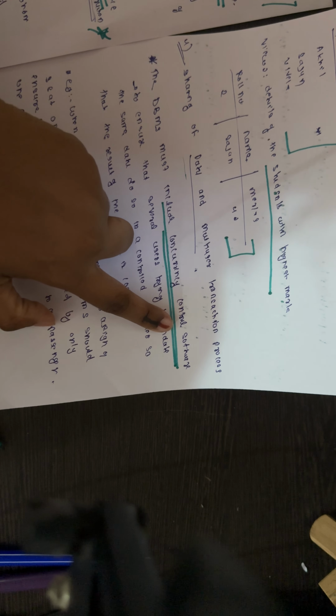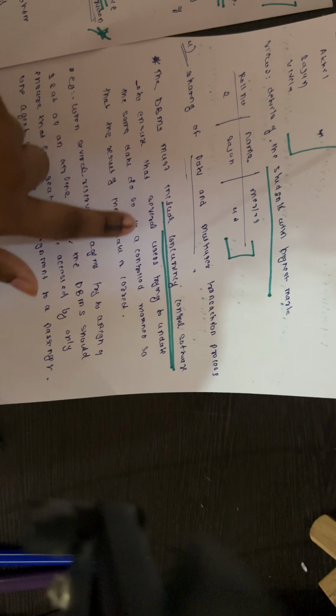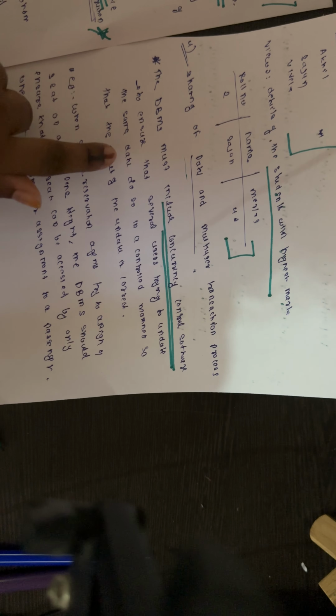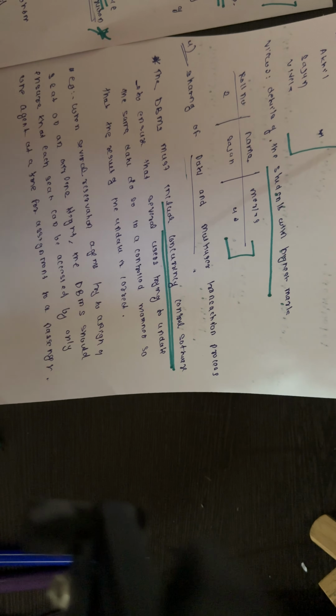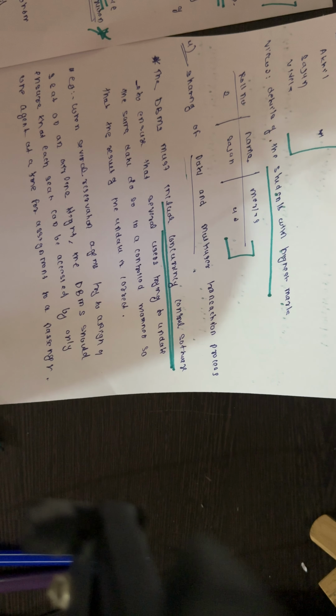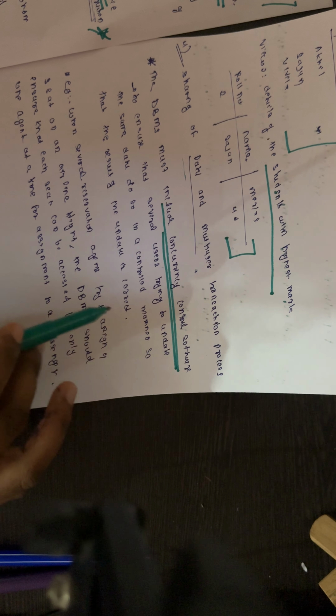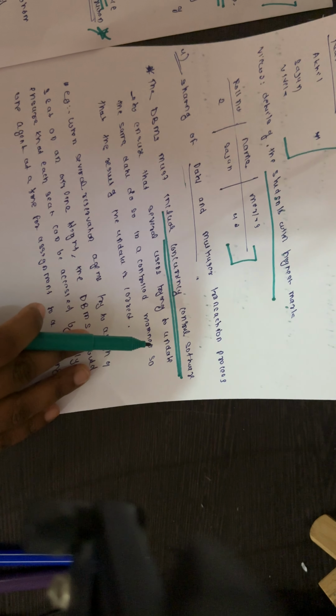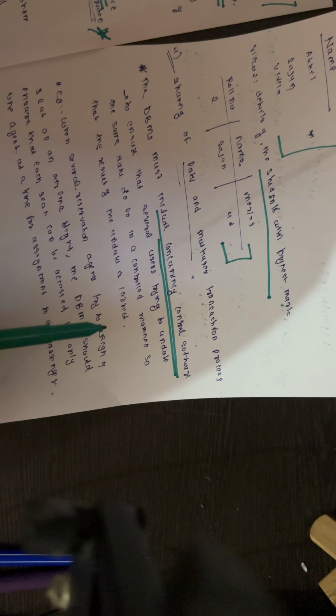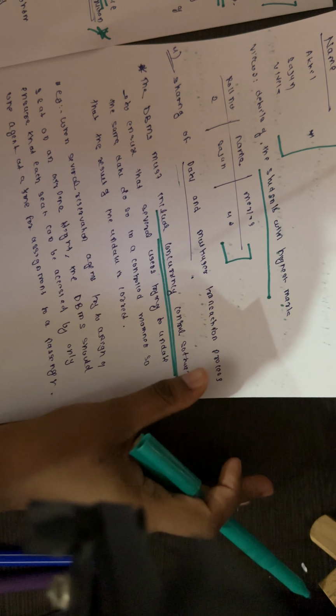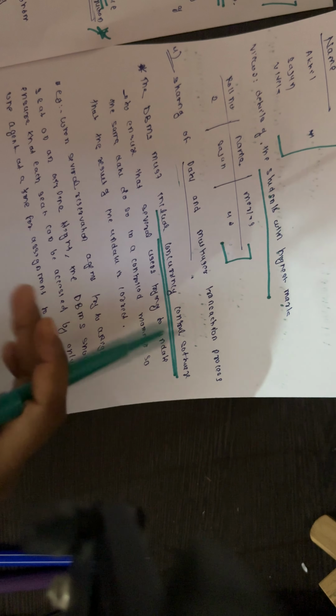That means it ensures that several users trying to update the same data do so in a controlled manner. A multi-user transaction process would happen here. If the same data is being updated by users at the same time, it will happen only in a controlled manner. One user would be locked out while another user is updating.